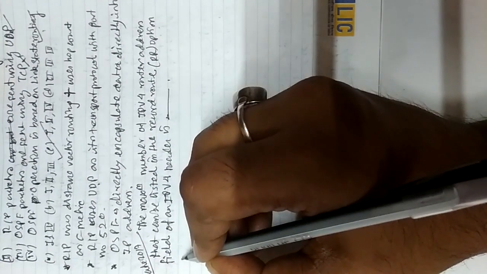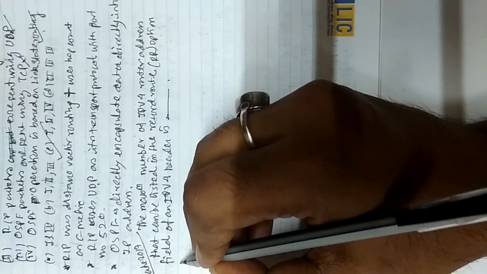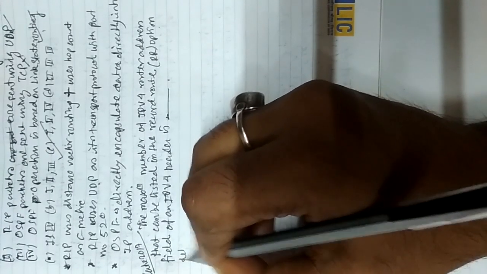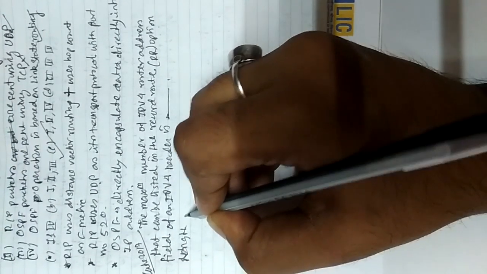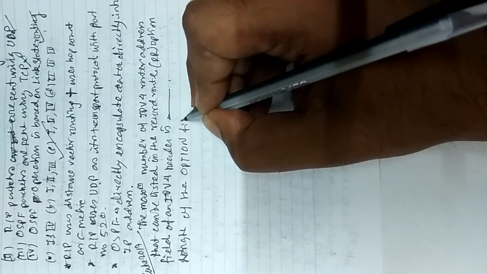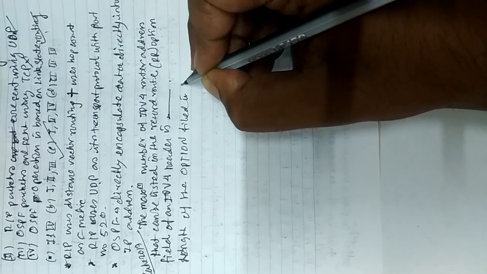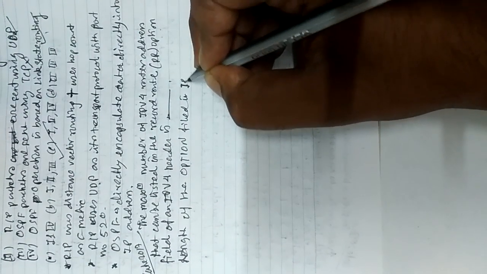Okay, so you have to calculate this. Now you need to remember this one, that the length of the option field in IPv4 header is equal to 40.